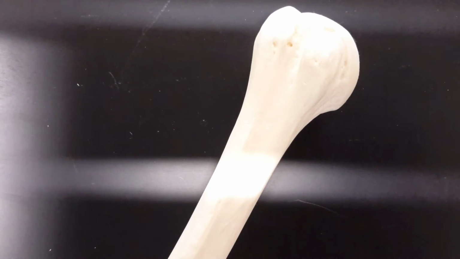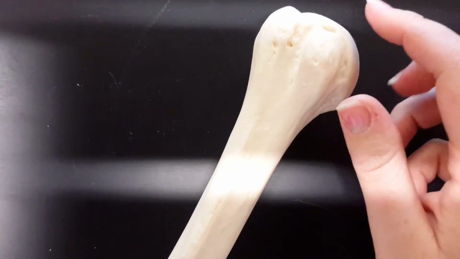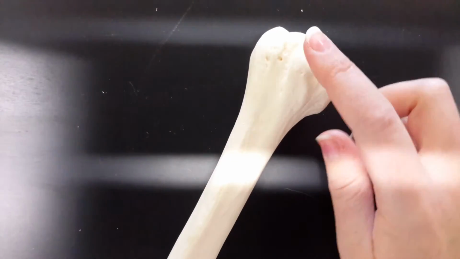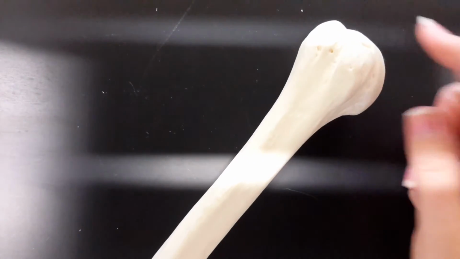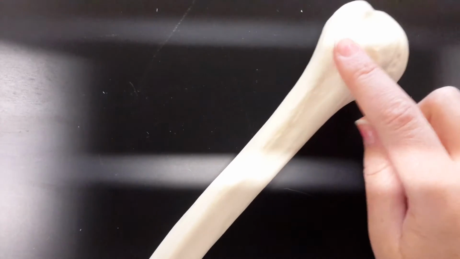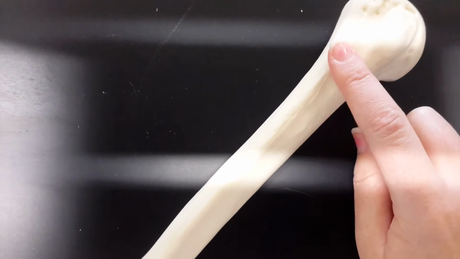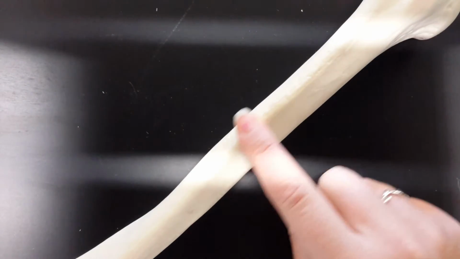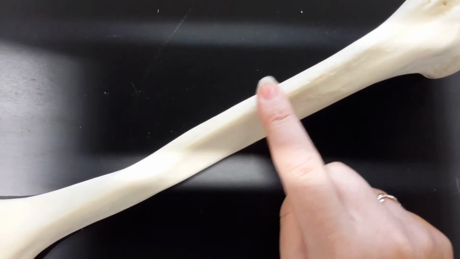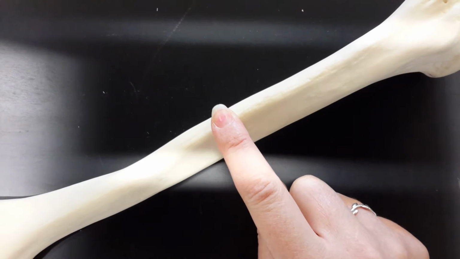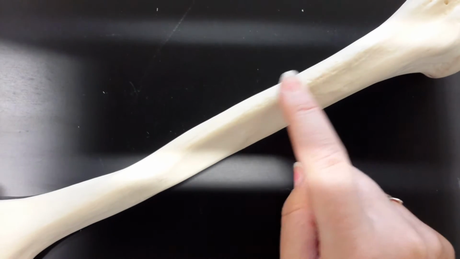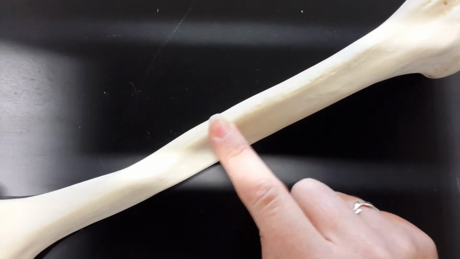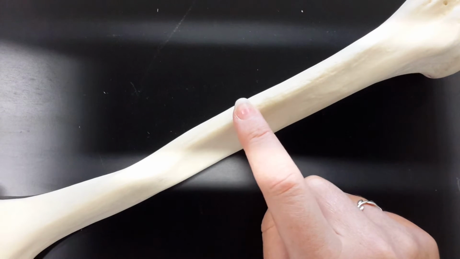Okay, so there's one more structure. We're going to move down the humerus. So take your finger, this is going to help. If you feel down the humerus, there's a rough, bumpy portion right in the center. Unfortunately, I can't get the whole bone in the picture. This rough bumpy portion here is our deltoid tuberosity.